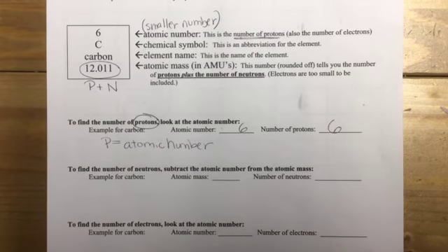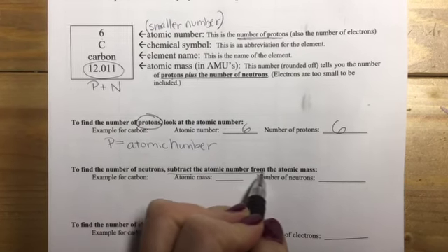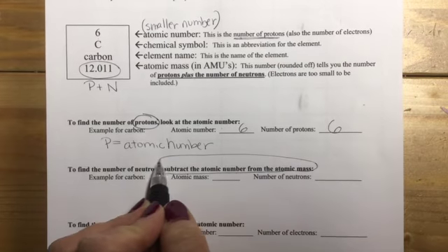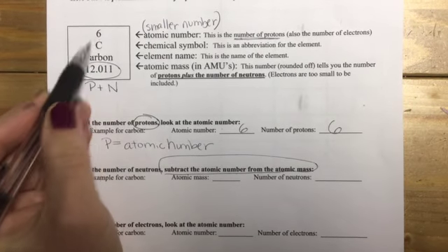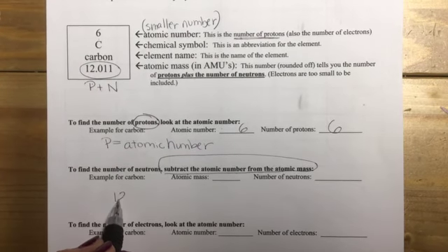All right, keep that in mind. To find the number of neutrons, and this is where it's weird, subtract the atomic number from the atomic mass, all right? So there's only two numbers here. You're going to subtract them, okay? Very simple.